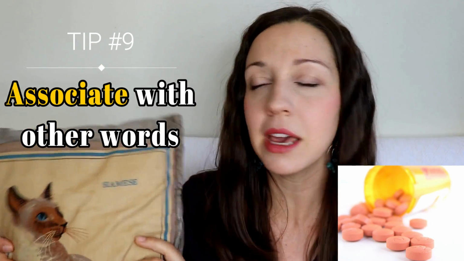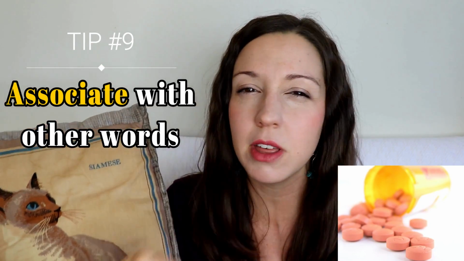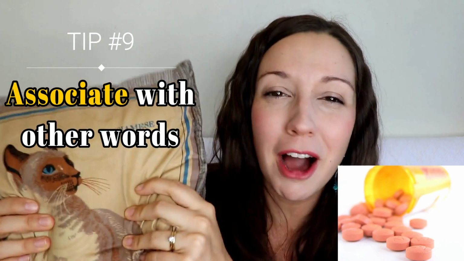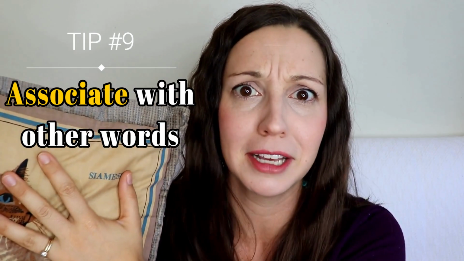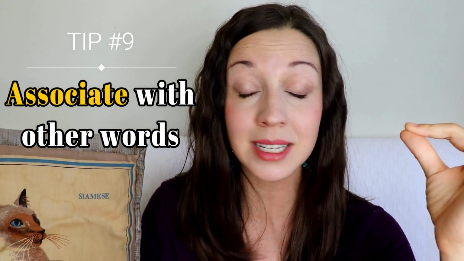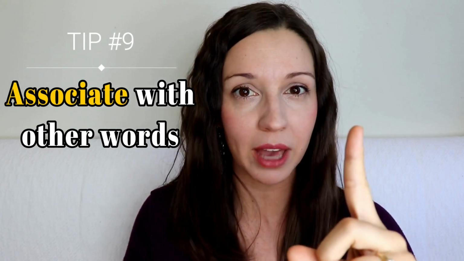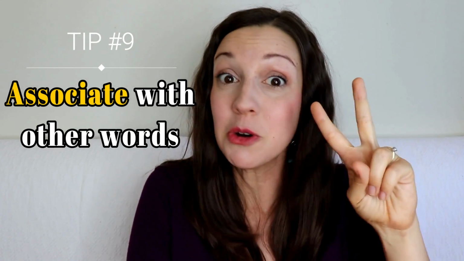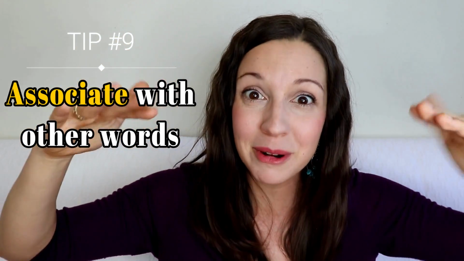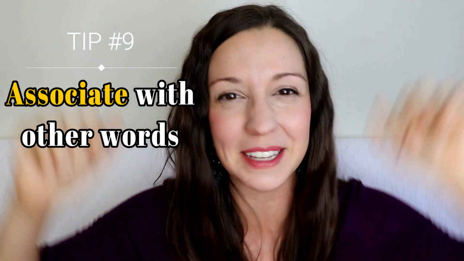So you could think, oh, this pillow is filled with pills. It's not filled with cotton or cloth. It's filled with pills. Oh, this is going to create an association between these two words, and instead of learning just one vocabulary word, you've learned two, and now you're helping yourself to understand it and remember it so that eventually you can use it.